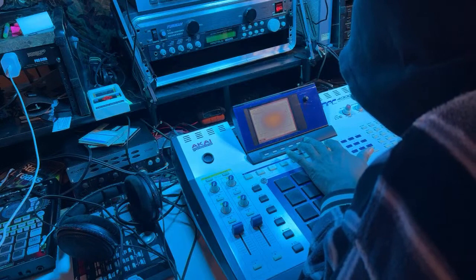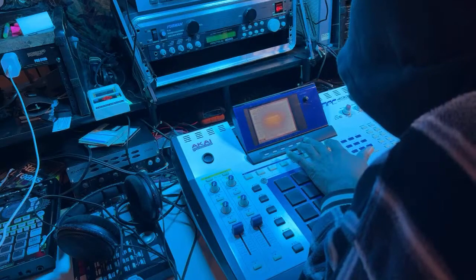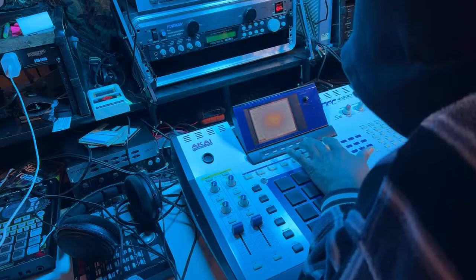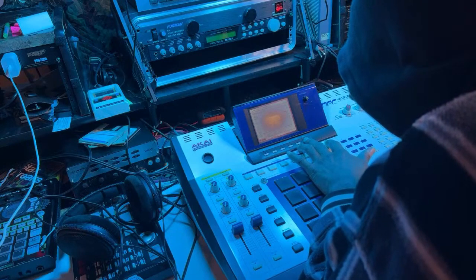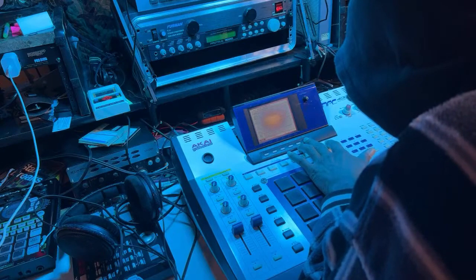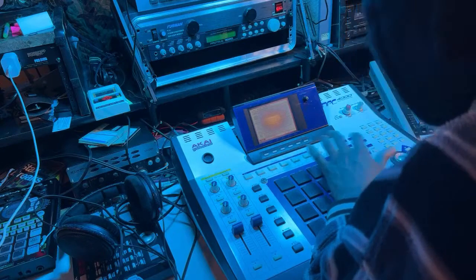The reason why I didn't save the other samples is because I don't have them tied to a pad. So I gotta save each individual one. Boom. Right. We're gonna hit them all. Get them all in that folder so when I come back, they're right there. All right, so that's it.